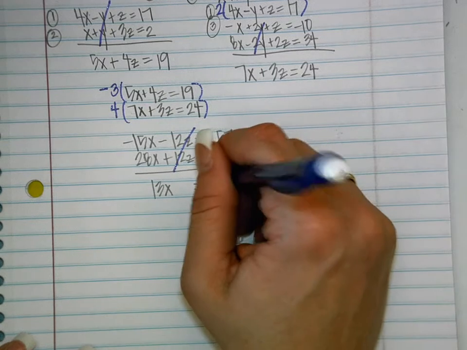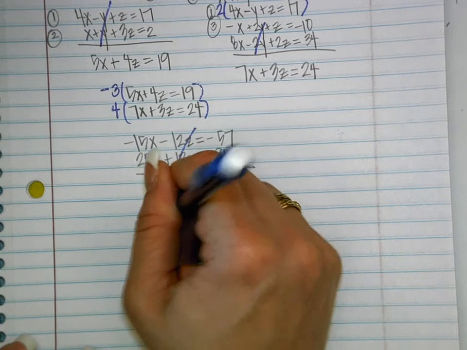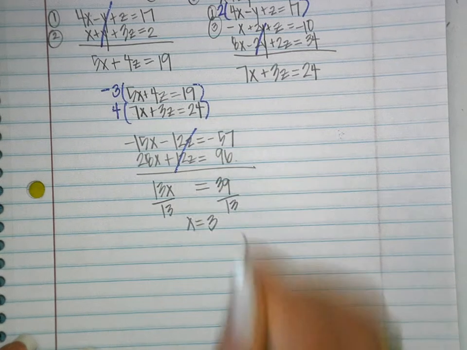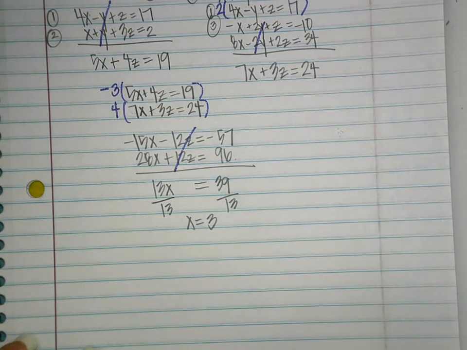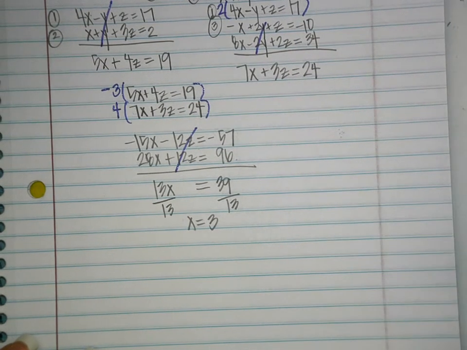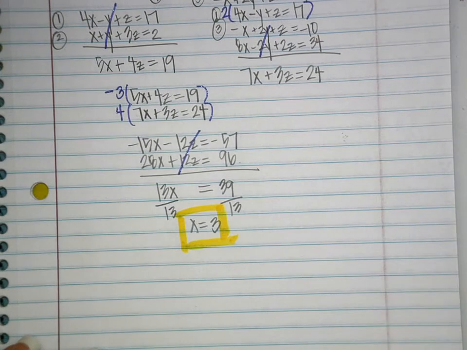Almost there. Then divide both sides by 13. x equals 3. Now, is there anything else you have to do? No, you're done. We only wanted to find just that one letter. If it asked you for all the letters or a different letter, you could plug back in.